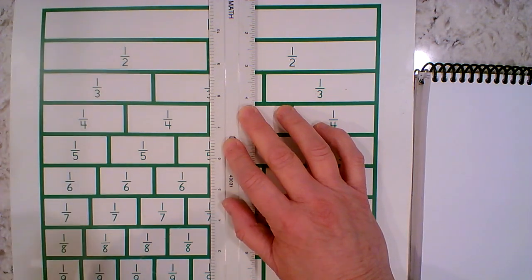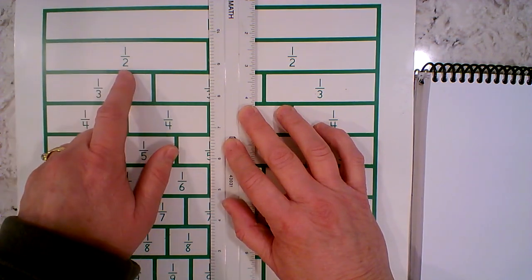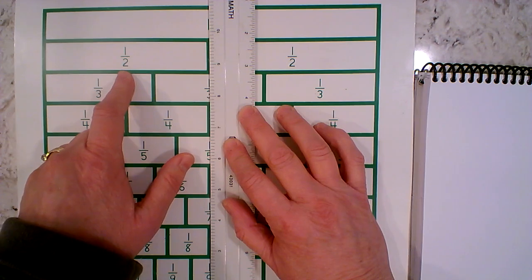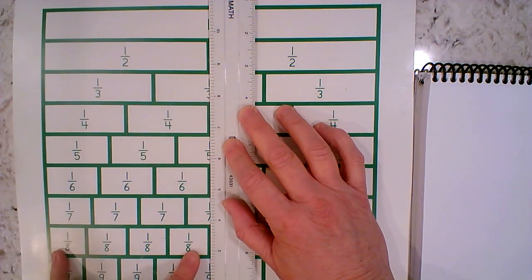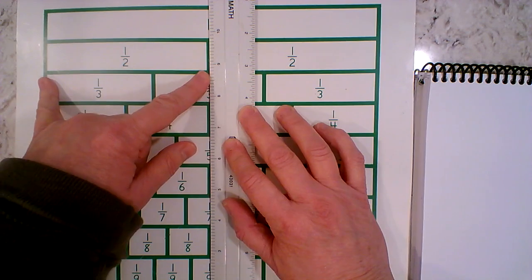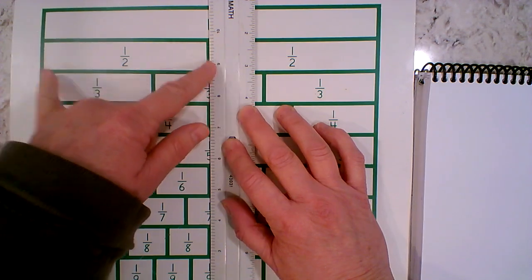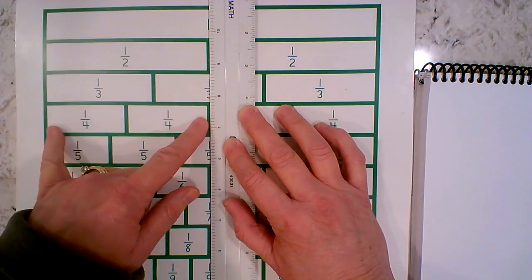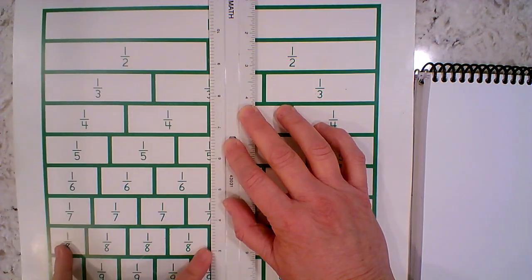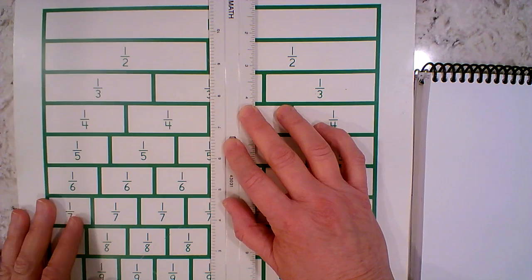But the simplest terms are the ones with the smallest digits, right? So let's say 4/8. Both numbers, 4 and 8, are larger than 1 or 2, right? So this is not in its simplest form, but all of these fractions are equivalent. They're equal to one another.